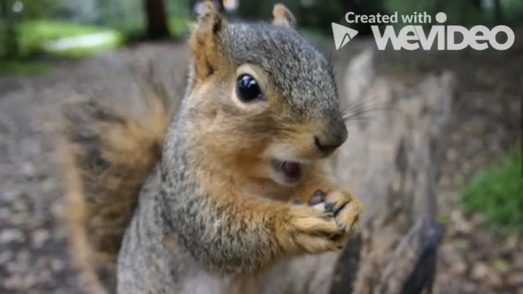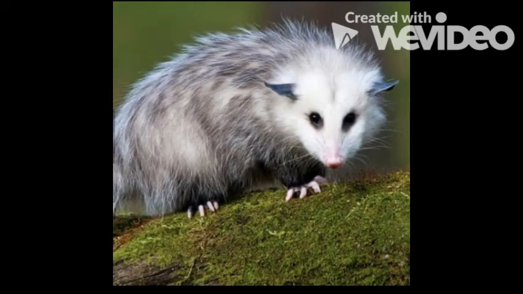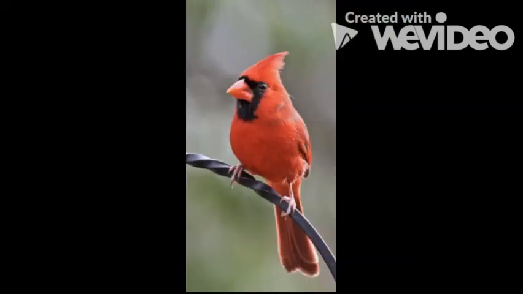A squirrel does live in the tree. It does rely on food from the tree. Possums also rely on the tree as well. All of these would be vertebrates. They're animals with backbones. We have so many different birds in our backyard. They are also vertebrates. They have a spine. And of course, the birds rely heavily on the tree. That's where they nest. That's where they land on the branches and get their shelter from.